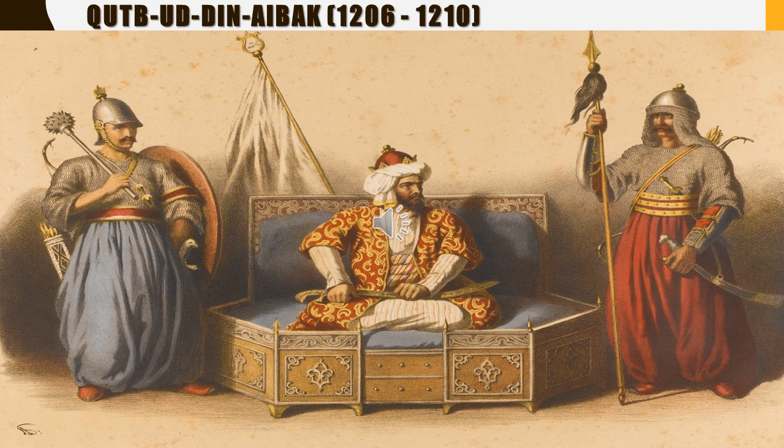Qutbuddin Aibak, 1206 to 1210 AD. Qutbuddin Aibak began his rule by establishing Lahore as the capital of his kingdom. Initially, Lahore was his capital city. Lahore is now in Pakistan, in the Punjab state of Pakistan.